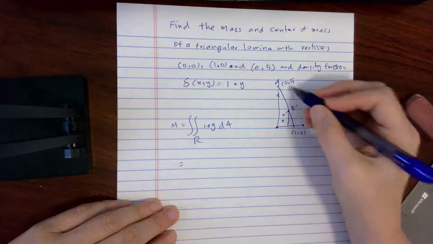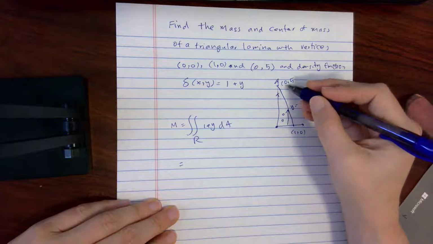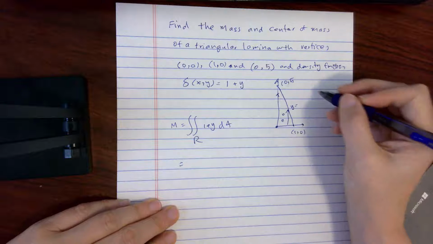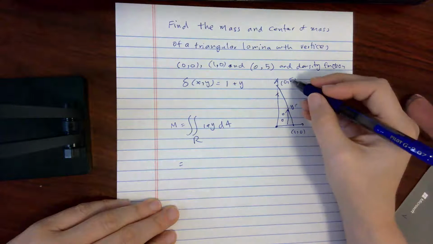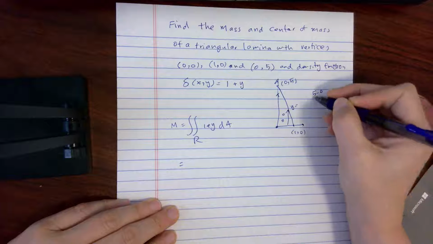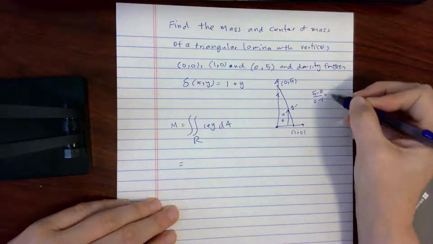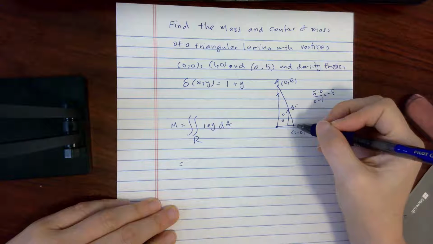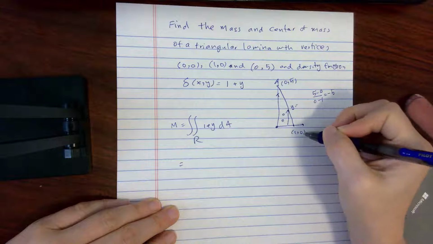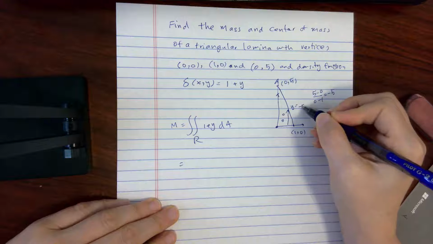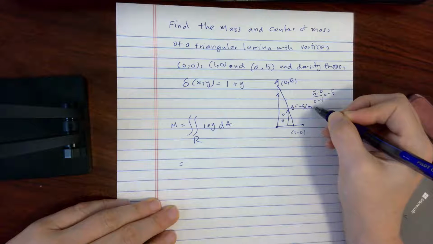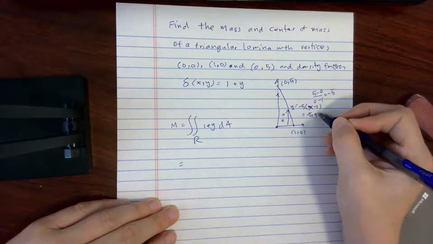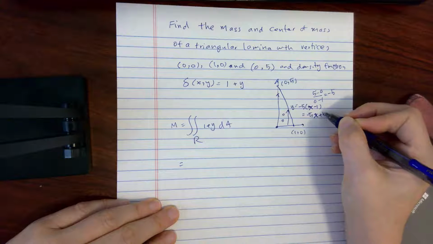The slope of this line is 5 minus 0 over 0 minus 1, that's negative 5, and it goes through the point (1, 0), so it's negative 5 times (x minus 1), negative 5x plus 5.